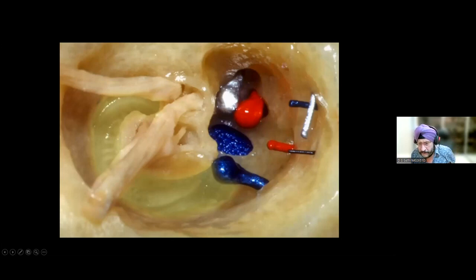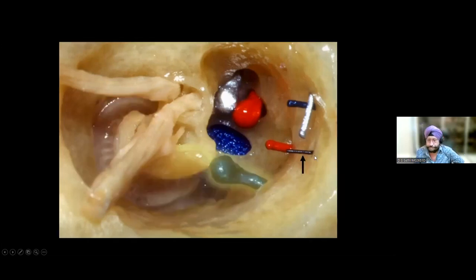But what is this structure right here? Anyone? Well, I think that is the probe of the vestibular aqueduct. Okay, and so in all there are about 7 openings in the vestibule. So let's come to the IAM here. This is the superior vestibular nerve, the facial nerve.